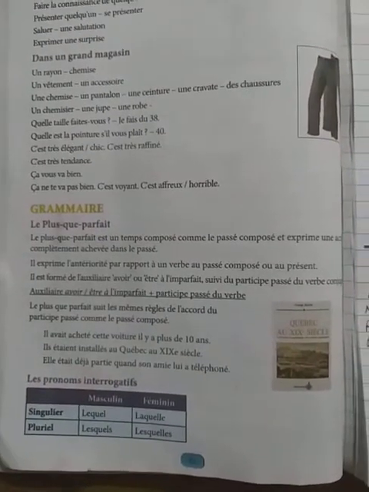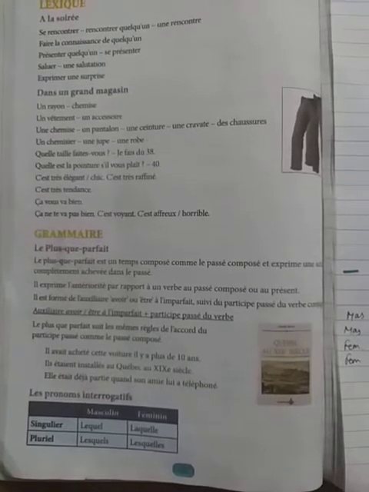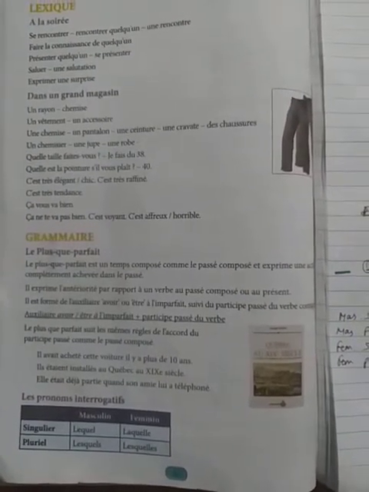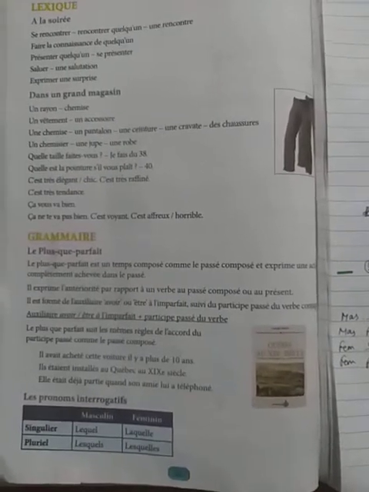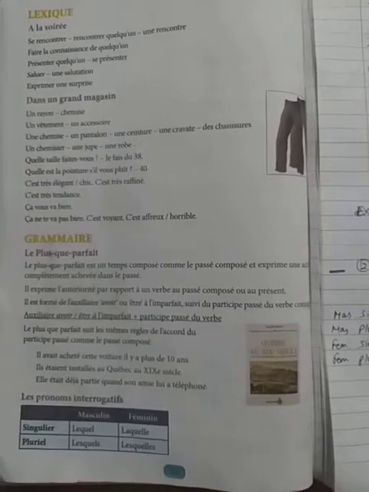We have finished the third lesson. We have finished the dialogues, dialogue translation, then the question answer. Then we started the plus-que-parfait grammar, page number 22. We finished the plus-que-parfait. How to do the plus-que-parfait?